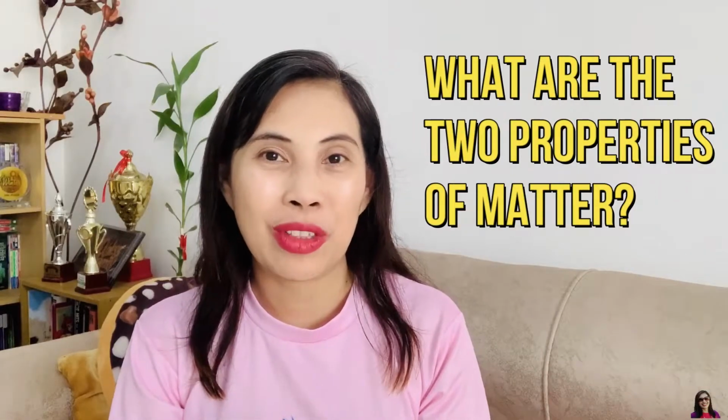Bakit kailangan mayroong fabric conditioner? Okay, so during our old times, wala naman kaming fabric conditioner. We only use the soap in doing the laundry. But then ngayon, meron ng fabric conditioner and all. Okay, anyway. So, what are the two properties of matter?